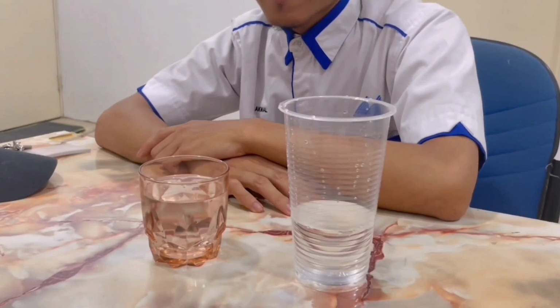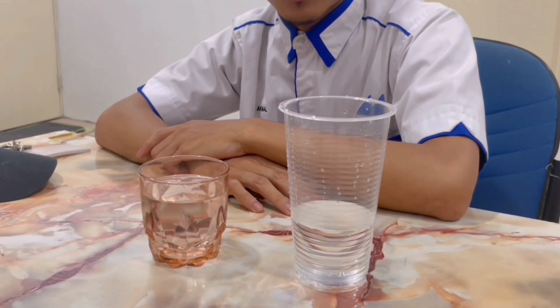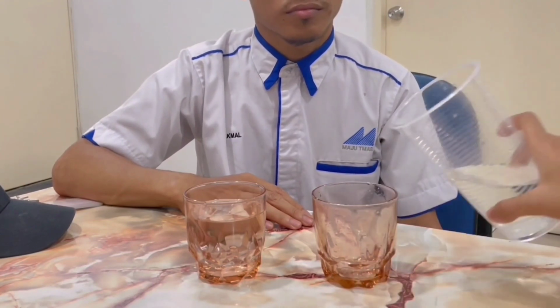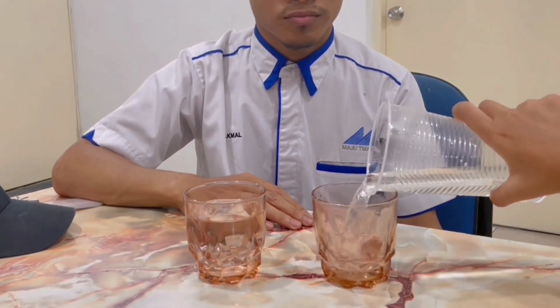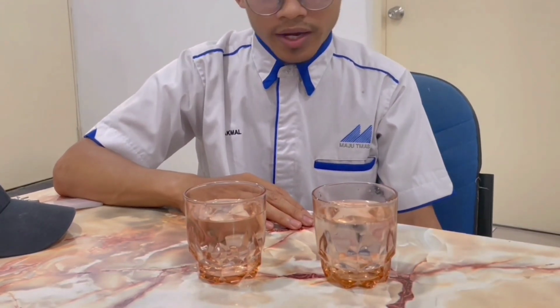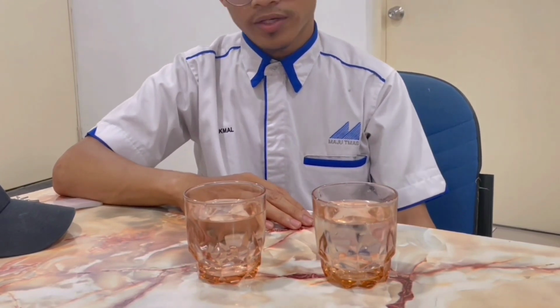Absolutely, the quantity of the water is still the same, even though the height or the shape of the glass has changed. So now I will transfer it back into this glass to check whether the amount is still the same or not. Yeah, that's right. The amount of water is unchanged, regardless of the container's appearance. Okay, thank you.